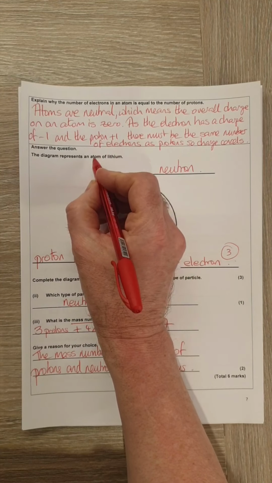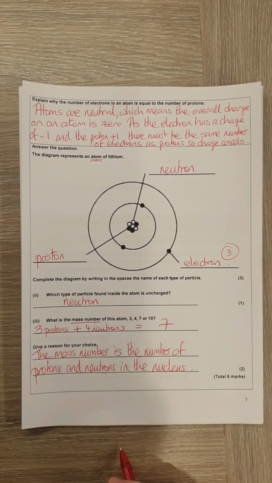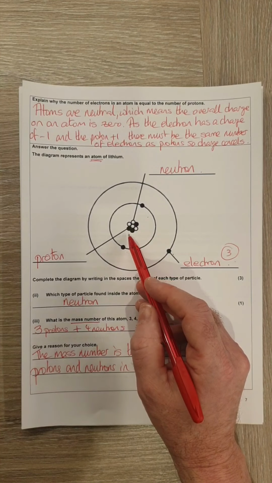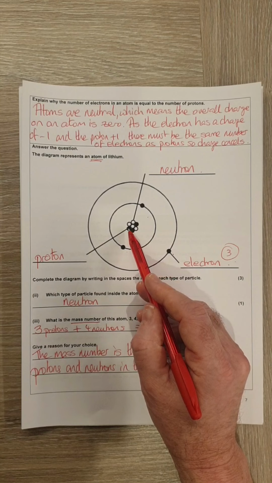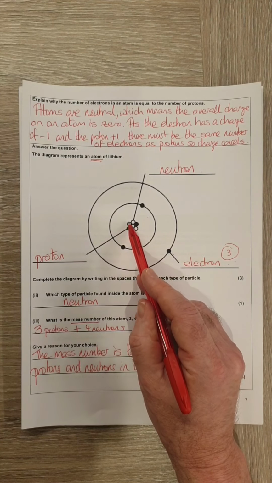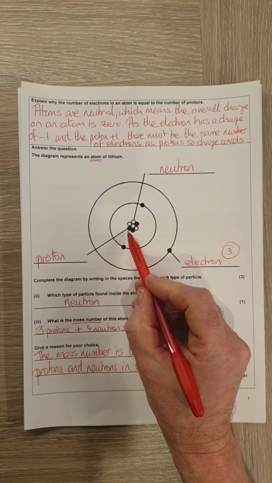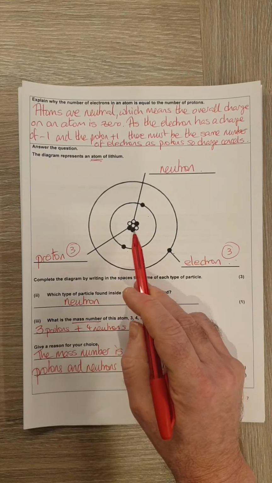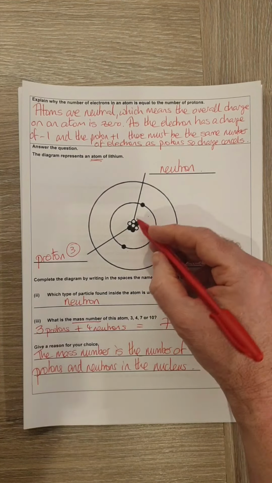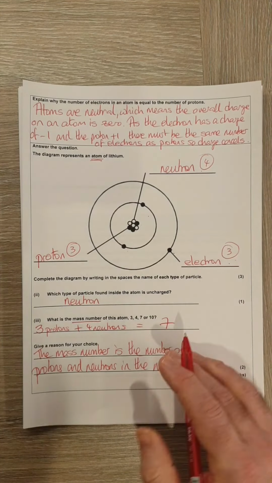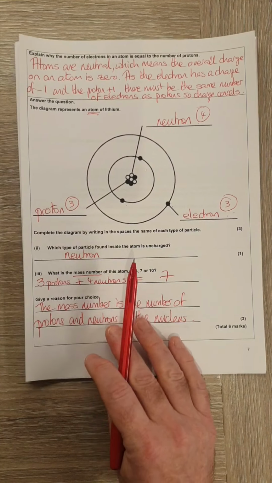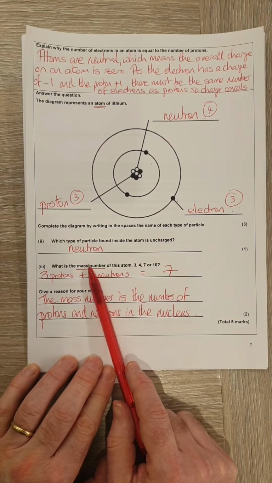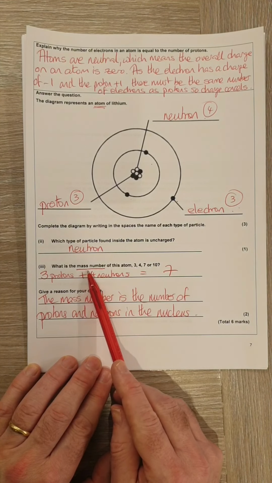Okay, this is meant to represent an atom, which means it must be neutral. So the number of electrons has to be equal to the number of protons. So when we look inside the nucleus, we've got 3 of the shaded circles, and then we've got 4 that are not shaded. So that means that these ones here must be the protons, because there are 3 of those, which equals the number of electrons, and we have 4 of the other ones, which are our neutrons. Which type of particle inside the atom is uncharged? That's very straightforward, that's the neutron. What is the mass number of this atom?